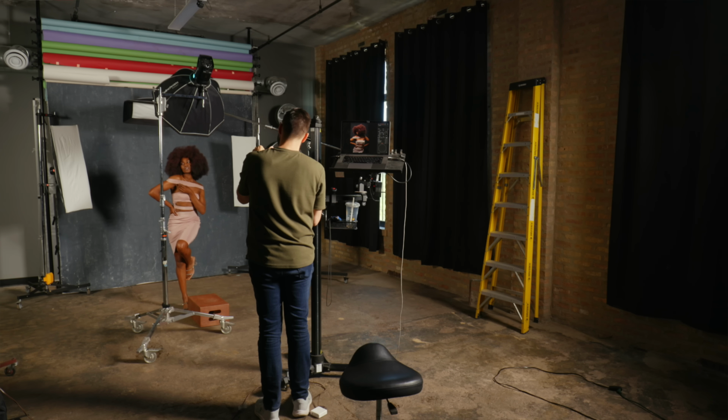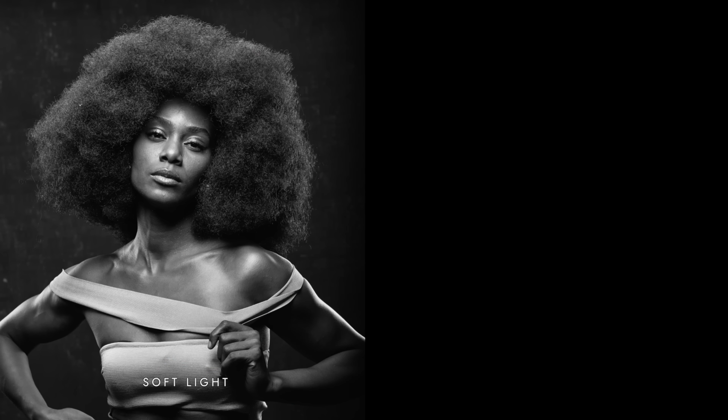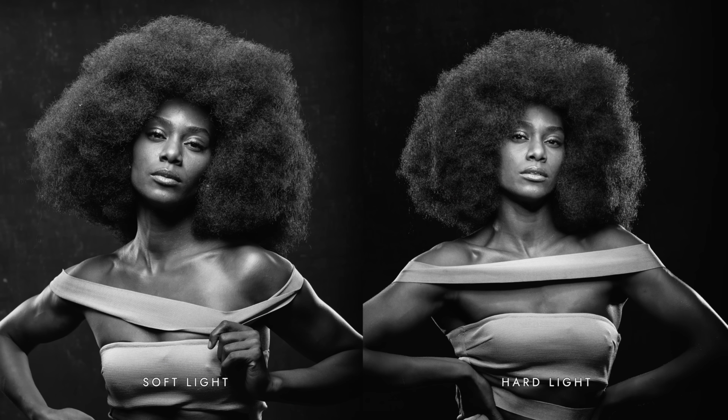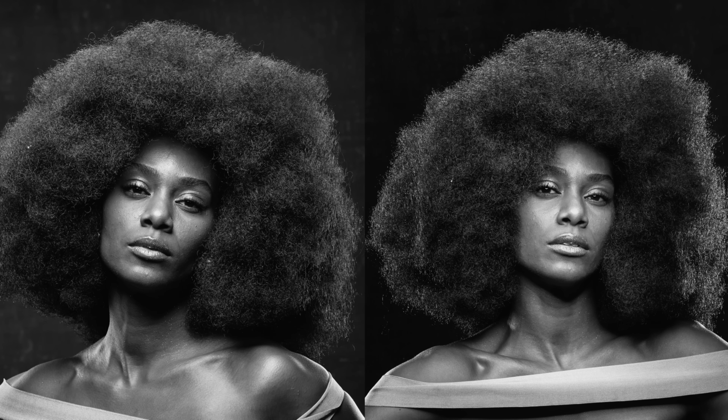Before moving on though, I want to show you one more thing, and it's a comparison between her hair with soft light and hard light. You can see how using hard light really increased the texture and the shape of her hair. Finally, let's look at hard light in beauty photography.